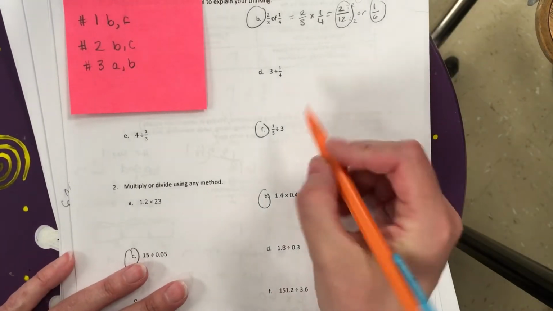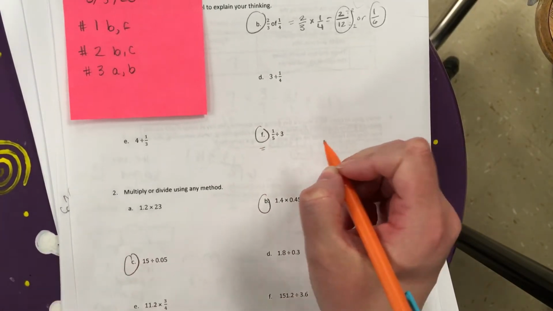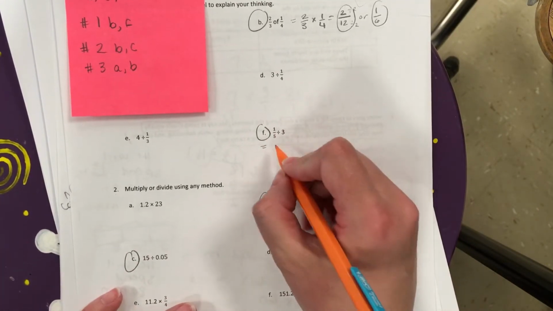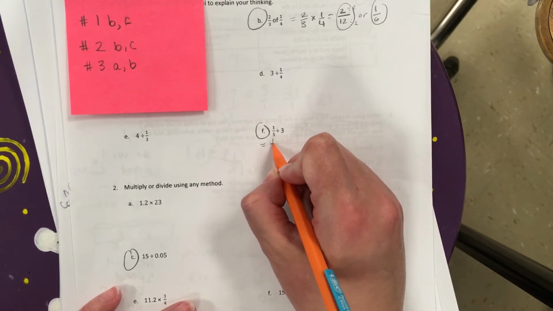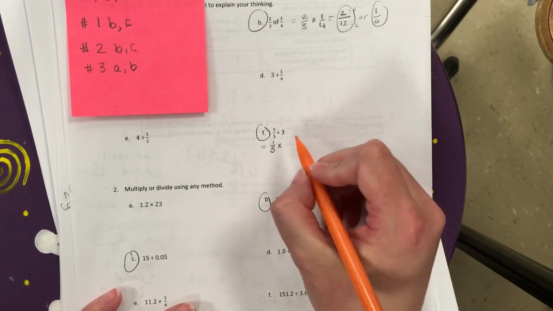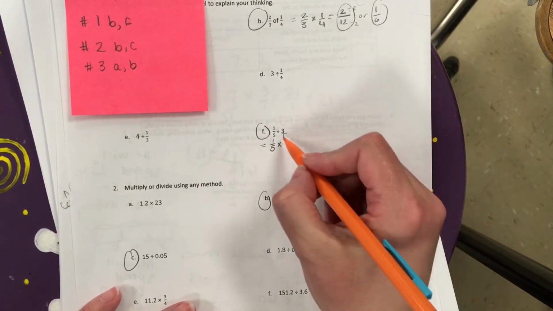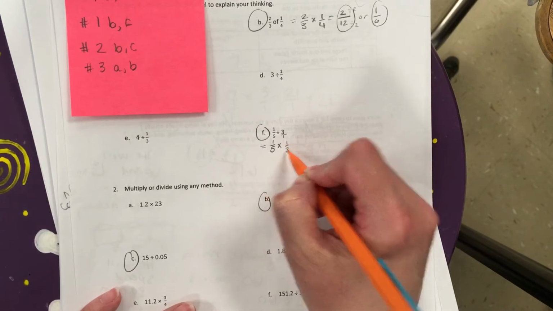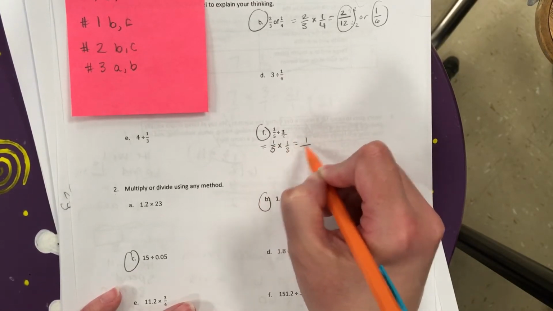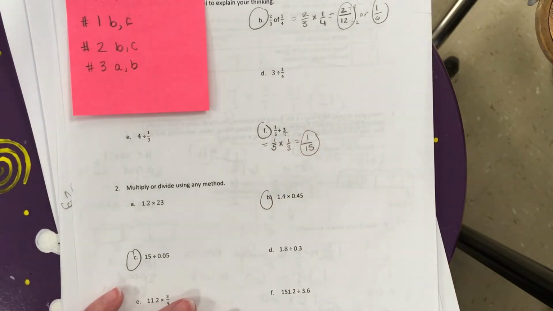For F, we have 1/5 divided by 3. So we learned before when we are dividing with fractions, we can stay, change, flip. So the 1/5 would stay. The division sign, we're going to change to a multiplication sign. And then 3 whole is really like 3/1. If we flip that, it becomes 1/3. Multiply across the top, multiply across the bottom, and I get 1/15 as my answer.